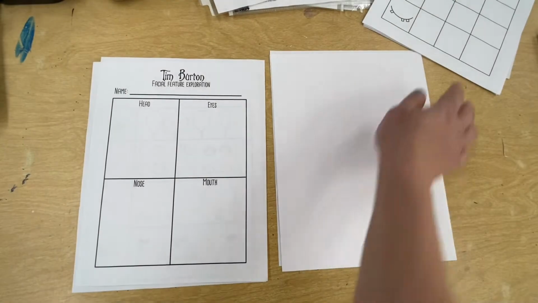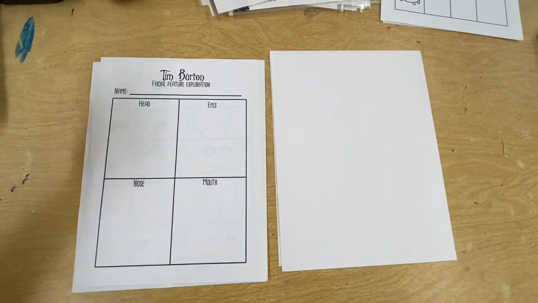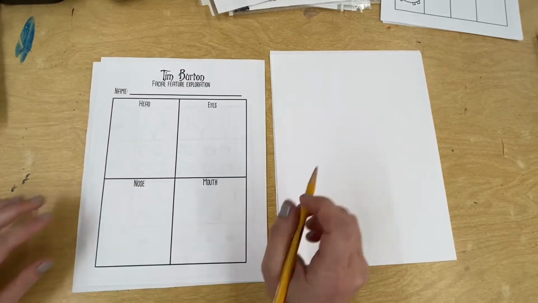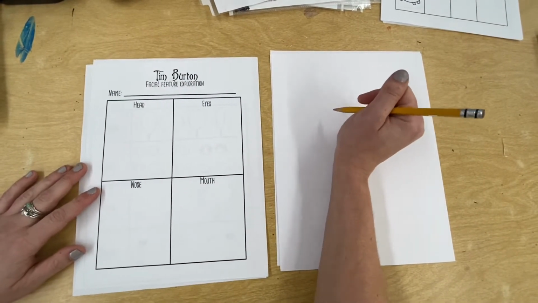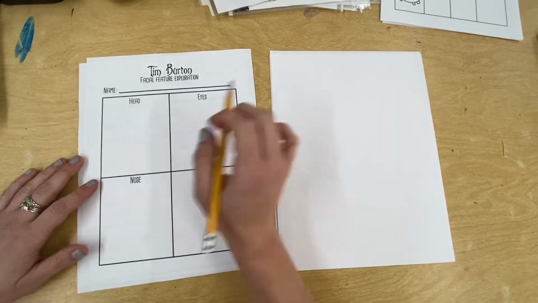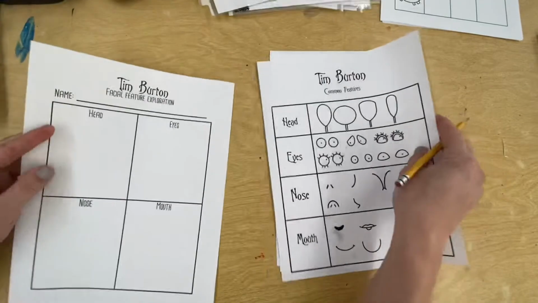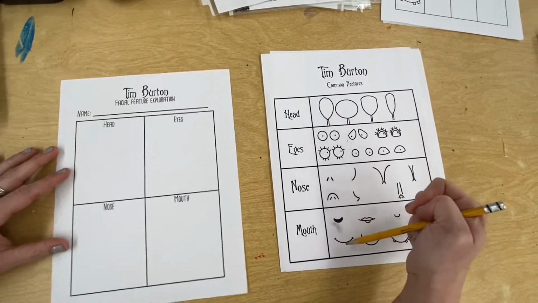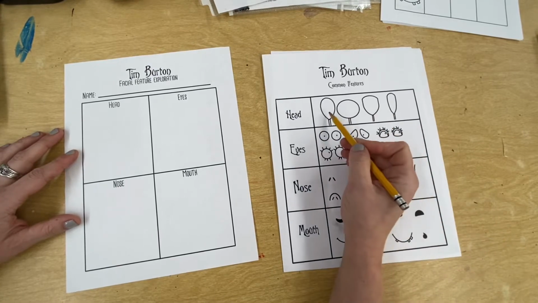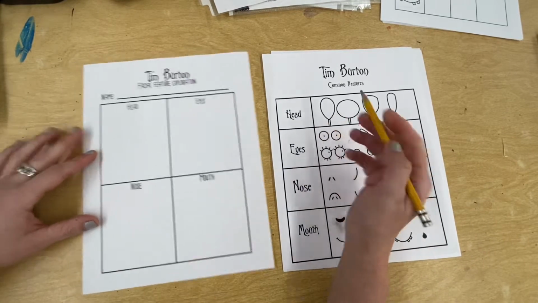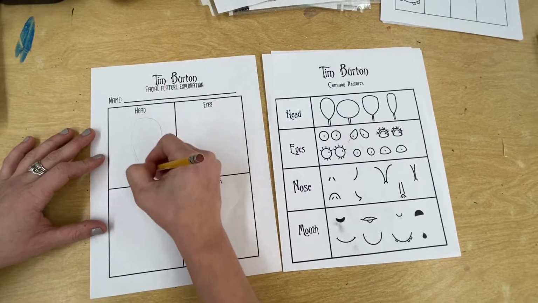Okay, kiddos, so we can go ahead and start trying to draw our Tim Burton style self-portraits. So you might need a mirror so you can look at your face. I have a picture of my face up on the computer right now, so I don't have a mirror out. What I'm going to do first is choose which of these 4 features suits me best. So I think that my head is probably more of this shape. So I'm going to try that here.